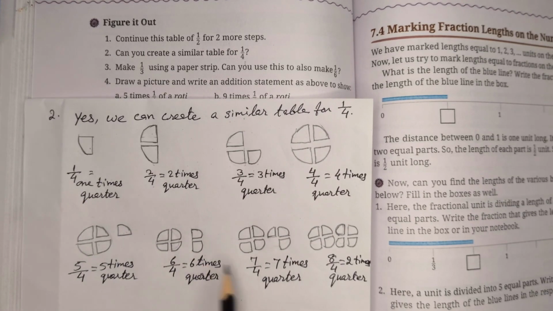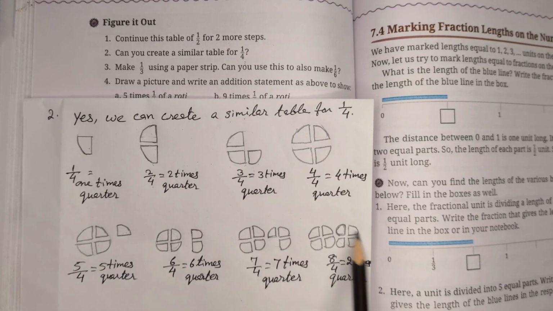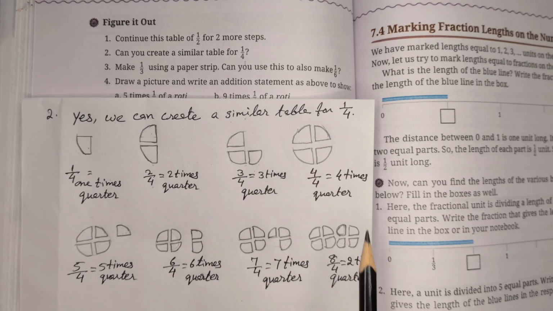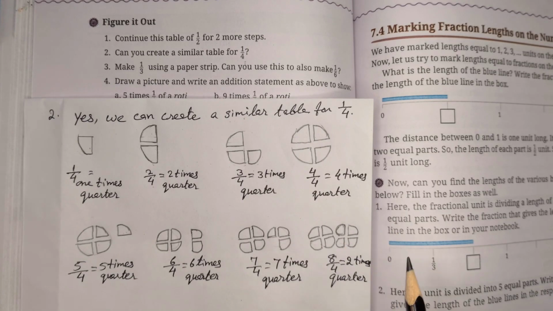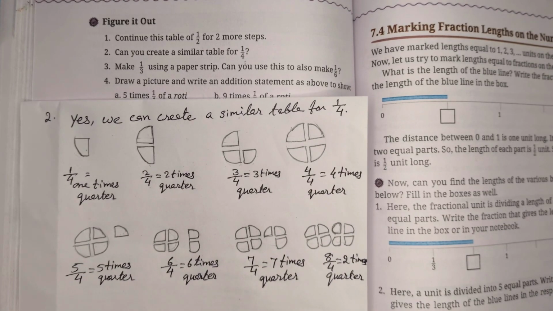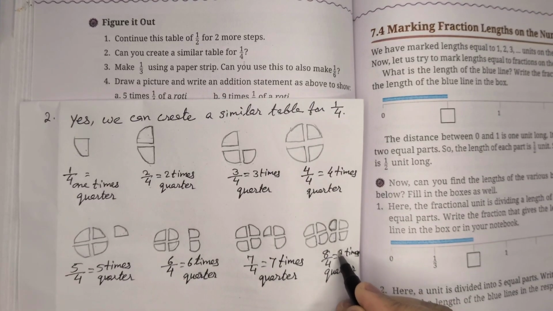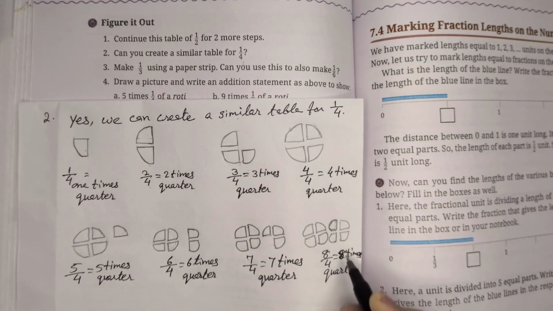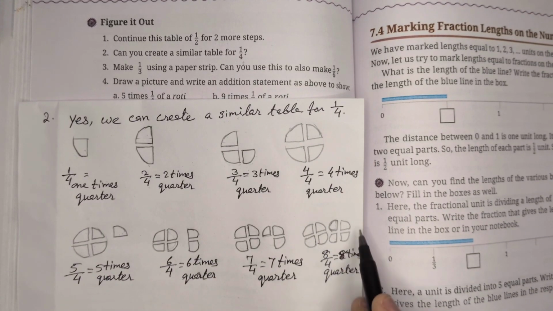Here 6 times quarter, 7 times and 8 times quarter. 8 times quarter, which means it is coming 2 full rotis. Here 8 times the quarter. 8 times the quarter, which means 2 full roti.